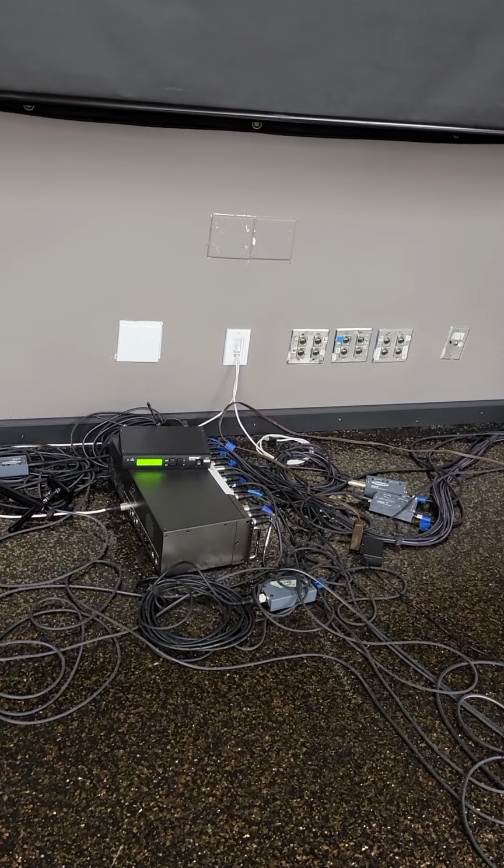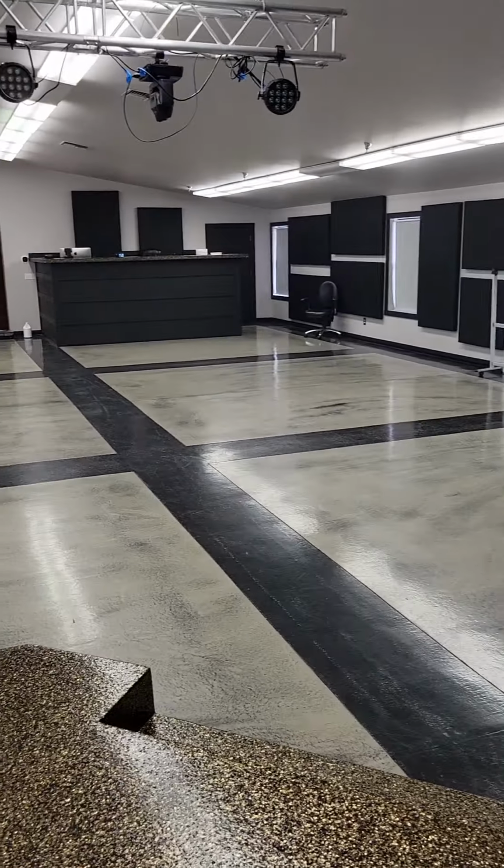You might have heard a tiny pop. That means your speaker system is on. You're good to go. You can walk back to the sound booth and turn everything up as you need to.